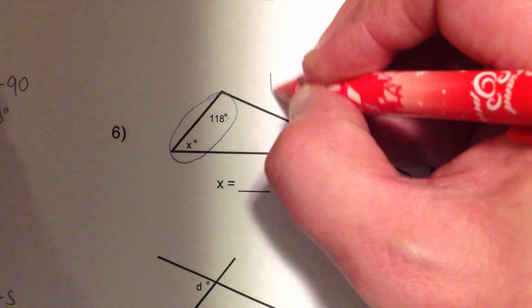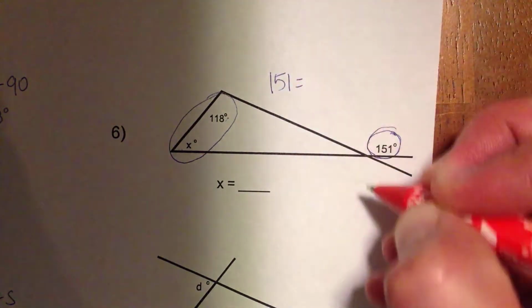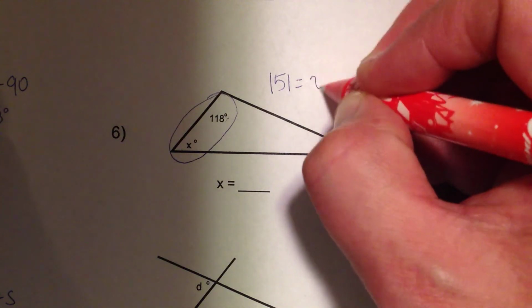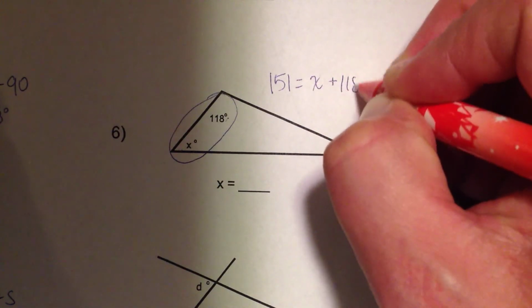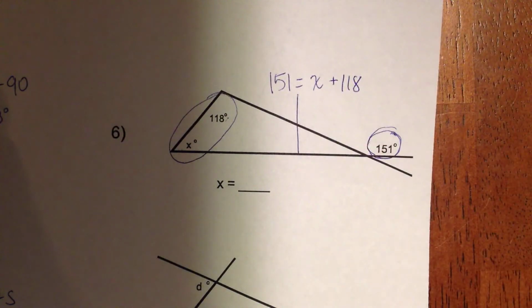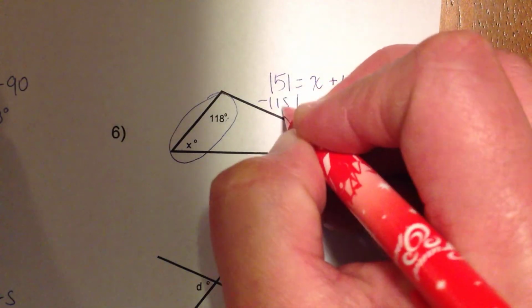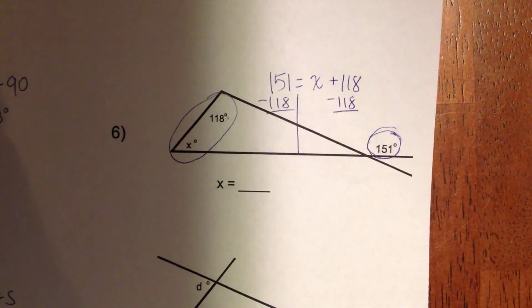So let's put that into math and do an equation. 151 degrees equals the sum, or x, plus 118 degrees. To get the x by itself, I subtract 118 from both sides. And 151 minus 118 is 33 degrees.